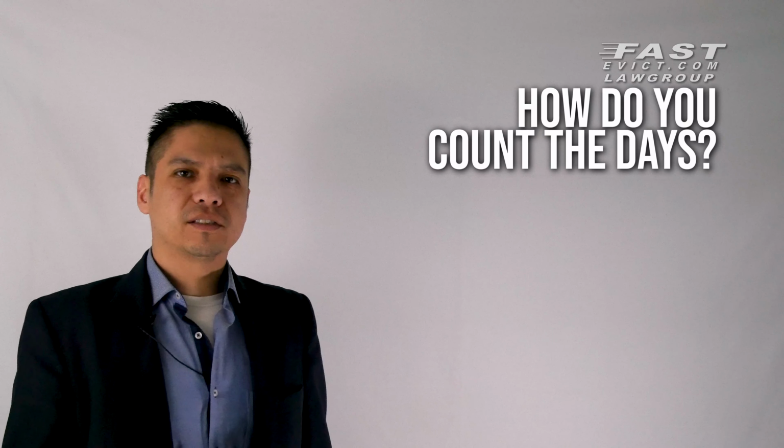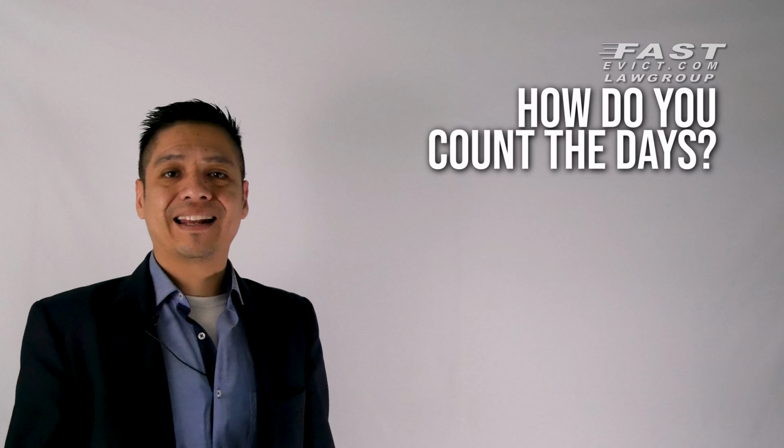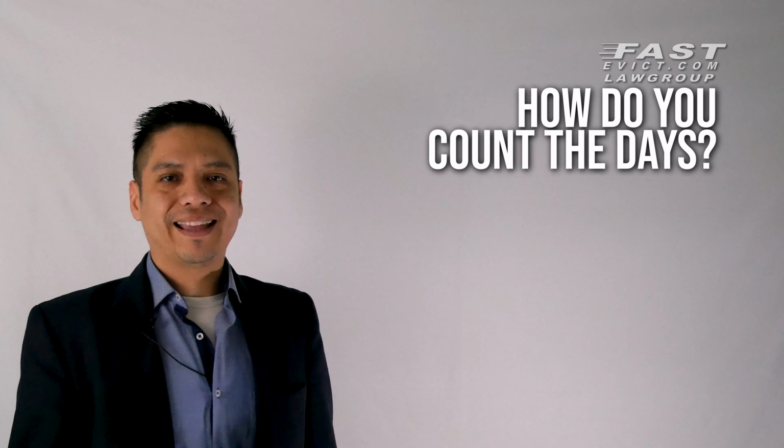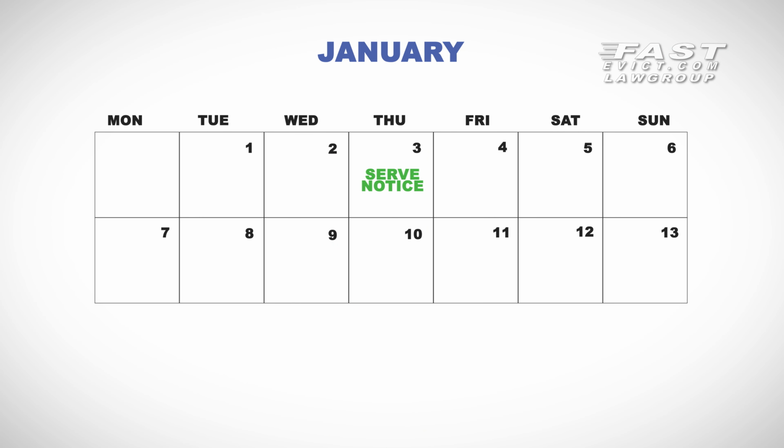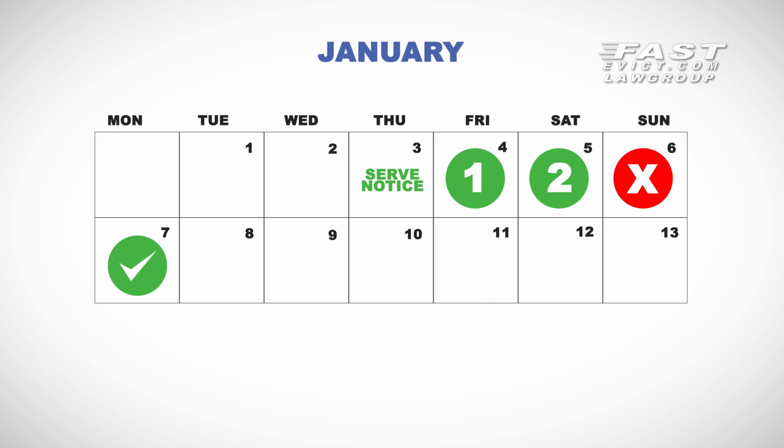How do you count the 3 days? First off, any notice cannot end on the weekend or holiday, but it can be served on any natural day of the year. Here is a quick example. You served the notice on Thursday, January 3rd. We count the 4th as day 1, Saturday the 5th as day 2, and the 6th as day 3. In this case, day 3 falls on a Sunday, which you already know a 3-day notice cannot end on the weekend. So the notice will then expire on Monday the 7th. The same principle applies to official holidays recognized by the California court system.